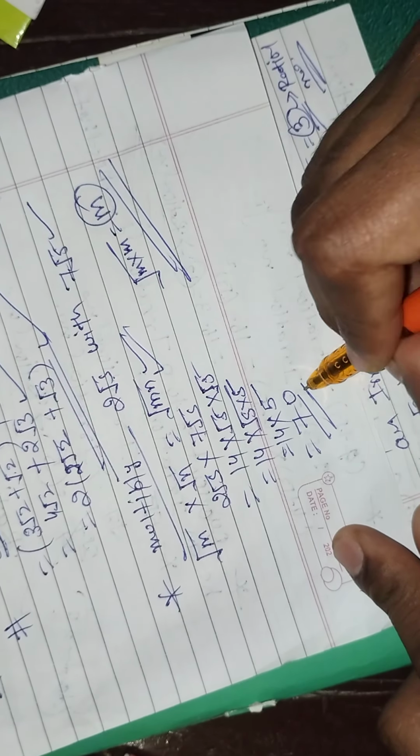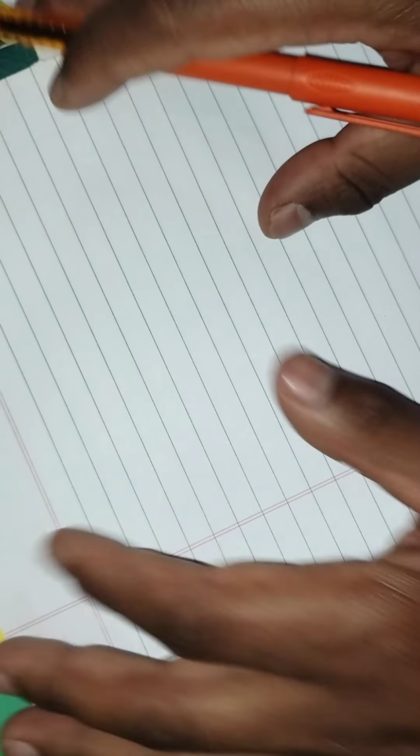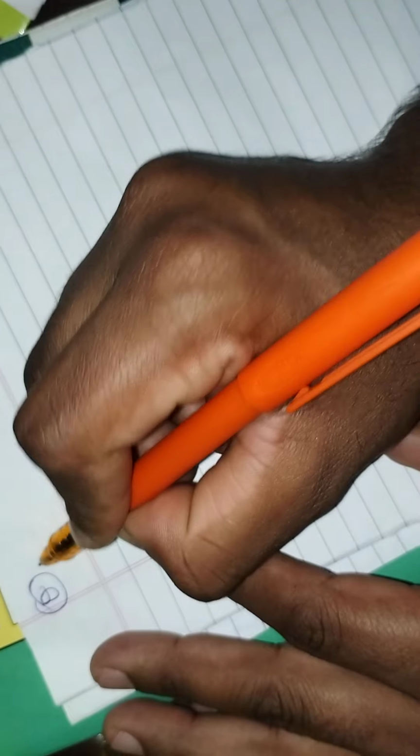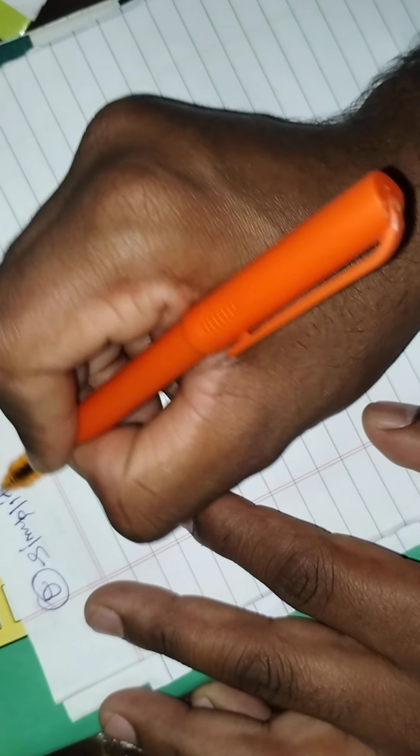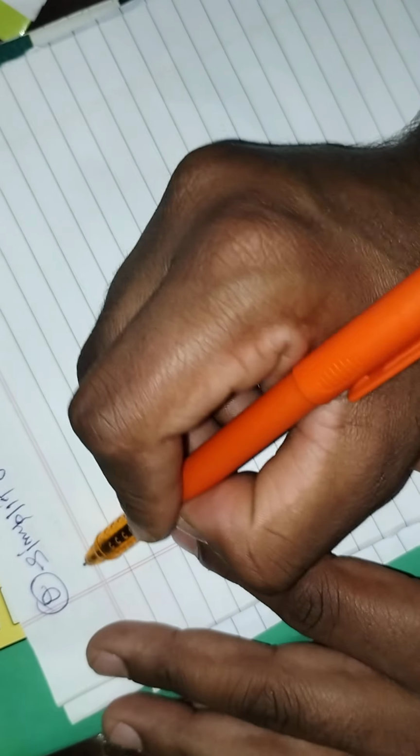Now go for the next question. Now let's take the next question. What is our next question? I'm saying simplify. Take here one question: (√3 plus 3) multiplied by (5 plus √5).